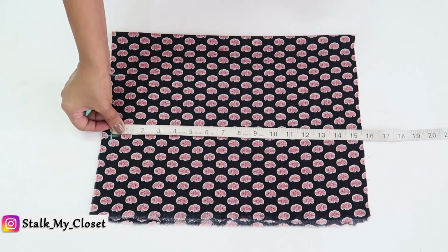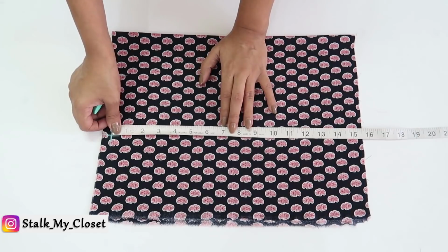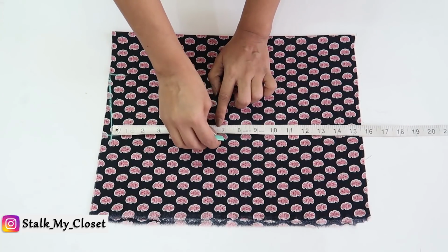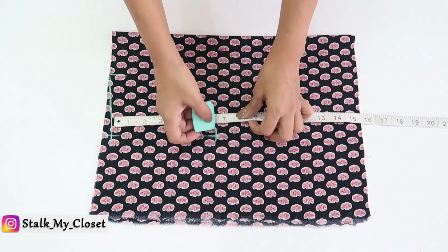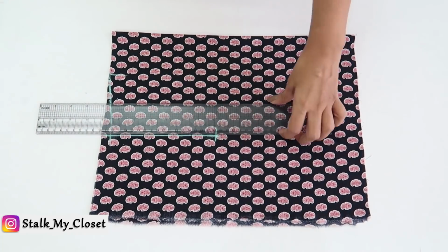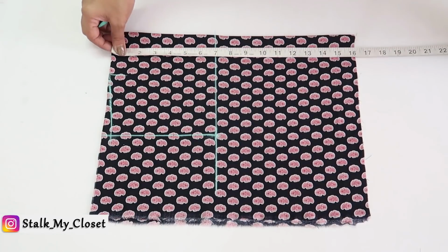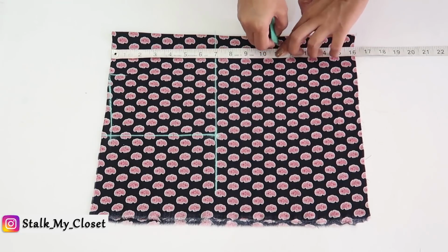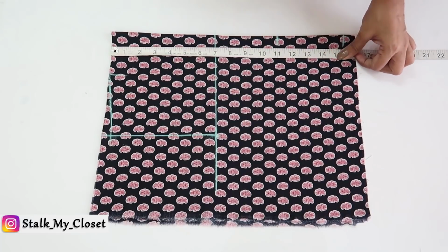From this point, mark half of armhole round. In my measurement, armhole round is 14 inch, so half of it is 7. I'll deduct half inch as this is sleeveless dress. If you want to add sleeves, just take half of armhole round. From shoulder, mark point at 11 inch and 15.5 inch.